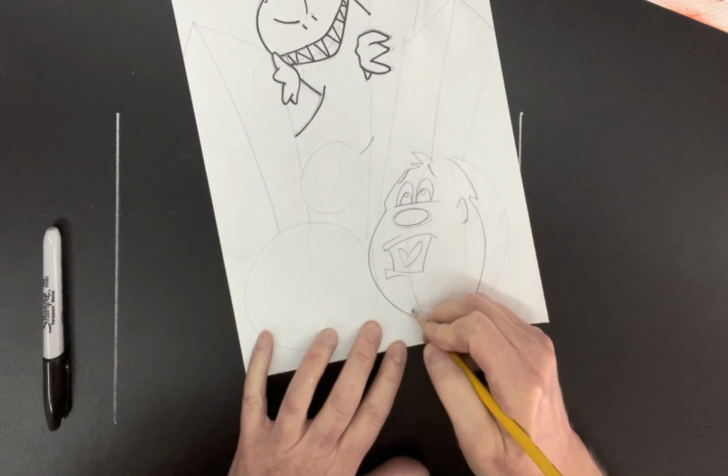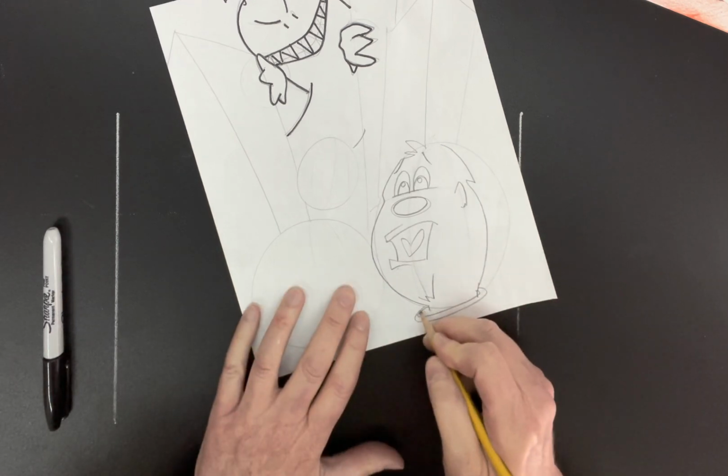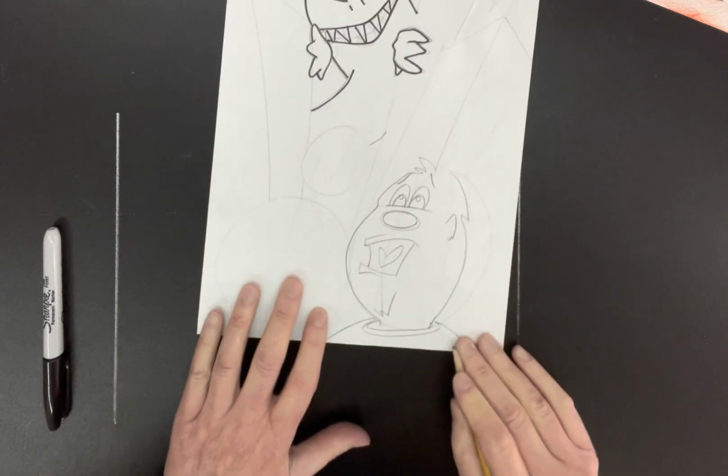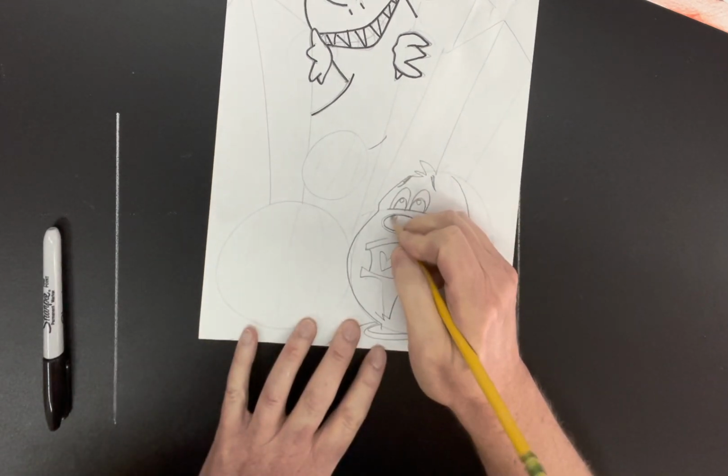Let's go ahead and give him a chin, a collar there where his shirt meets his neck, shoulders, and there you go. There's my first victim right there. Put a little shine on his nose.